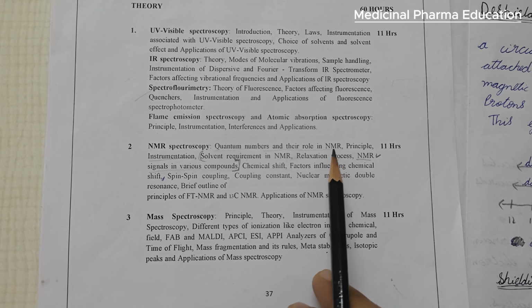Next, inductive effect. In the inductive effect, the presence of an electronegative atom or group in a molecule makes the proton deshielded. We have discussed this. Here, the higher the electronegativity, the greater the deshielding, and thus the chemical shift value will also be more. They are giving the values of how it is increasing: fluorine, chlorine, bromine, iodine.